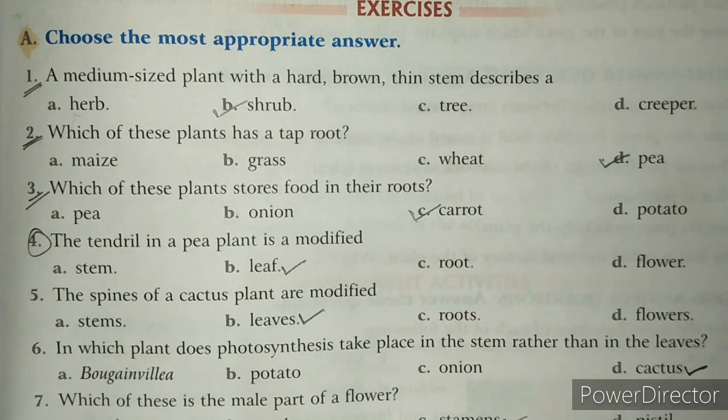The first one: we have a medium-sized plant with a hard brown thin stem. It describes a dash: herb, shrub, tree or creeper. Its answer would be shrub, because shrub is medium sized. Herb is smaller than the shrub and tree is taller than the shrub. So shrub is the medium one. Okay, and a creeper just spreads over.